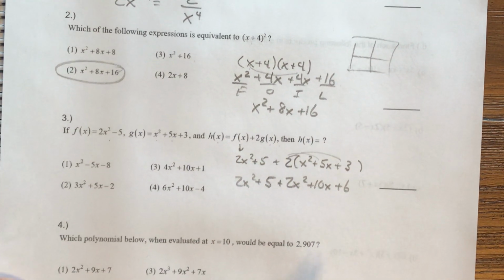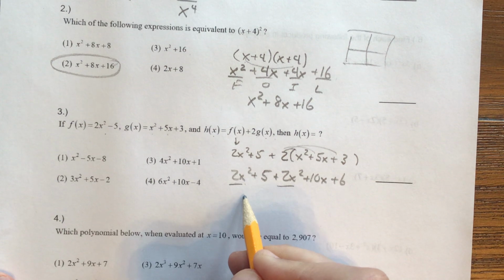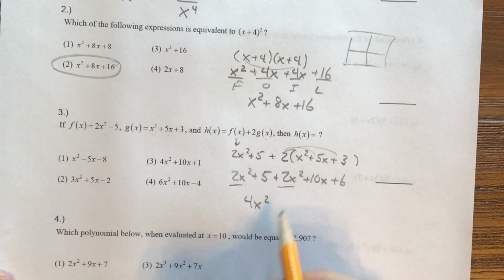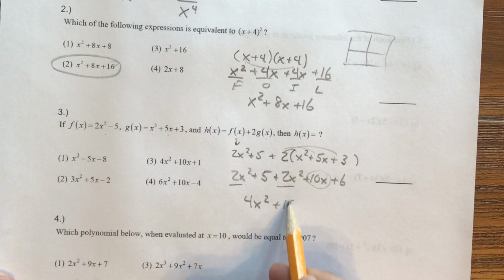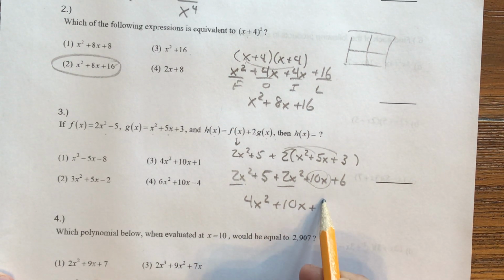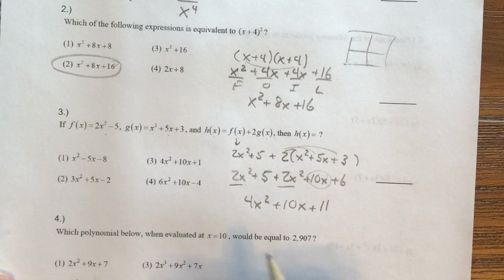All right, now I'm looking for like terms. Well, this 2x squared and this 2x squared can't be more alike. So what does that give me? 4x squared. 2 and 2 gives me 4. All right, I got 10x. I don't have any other x's. So I got 10x. I want to put them in order. I got a 5 and a 6. That adds up to 11. They're all positive. So I'm looking for that answer, which I don't see.